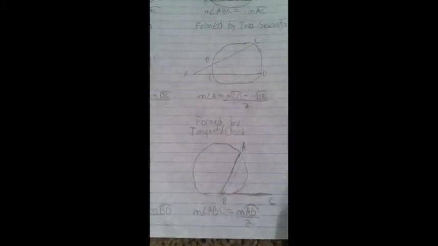The tangent chord theorem states that if a tangent and a secant or chord intersect on a circle at the point of tangency, then the measure of the angle is half the measure of its intercepted arcs.